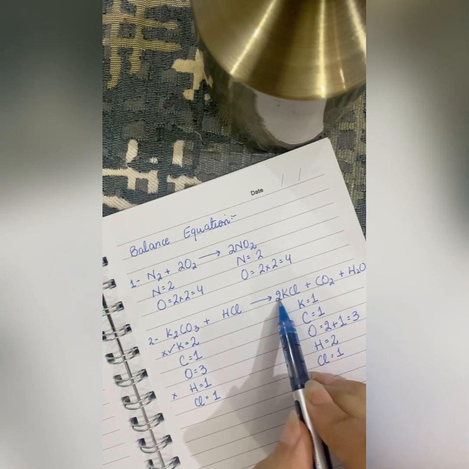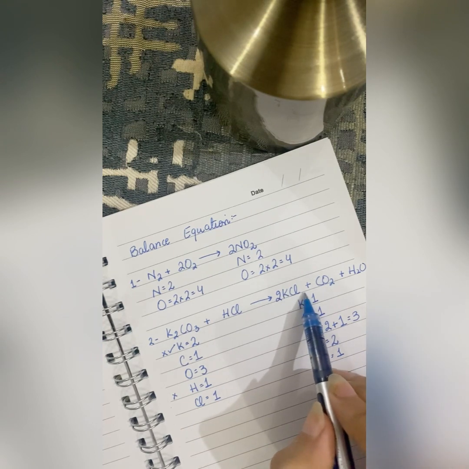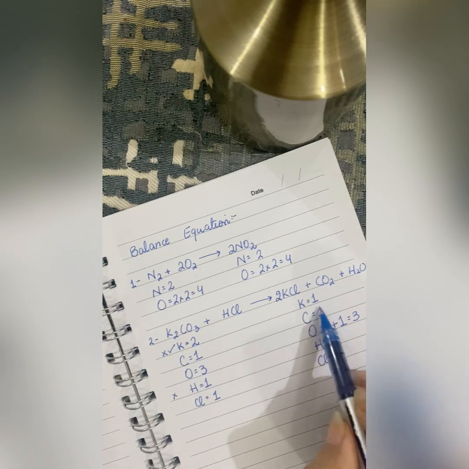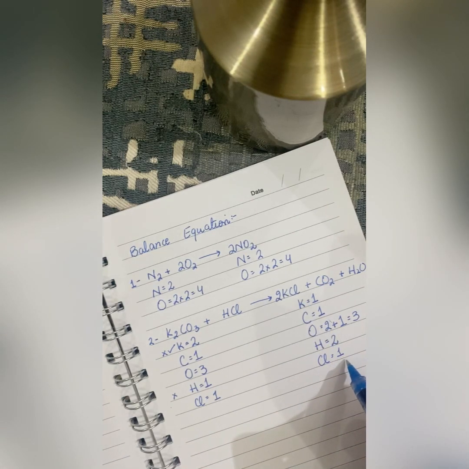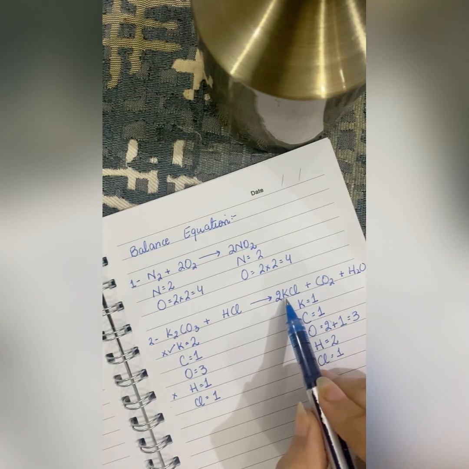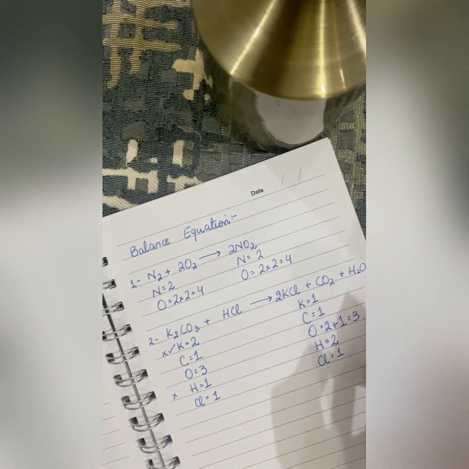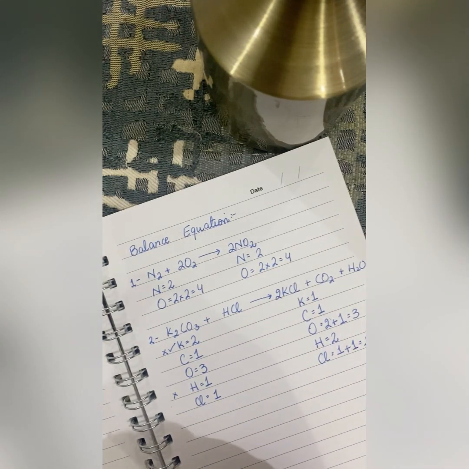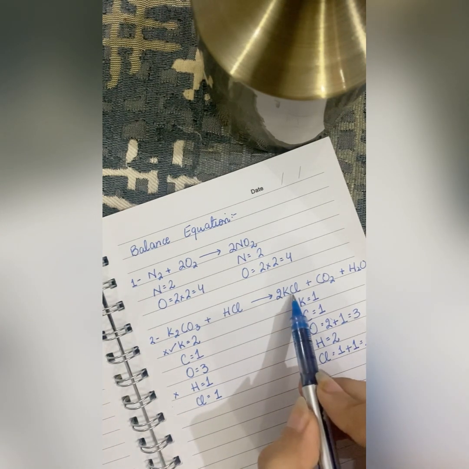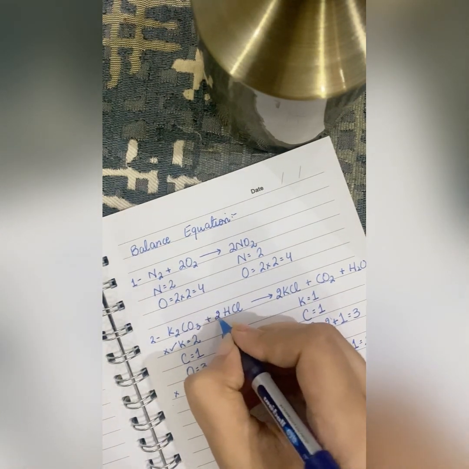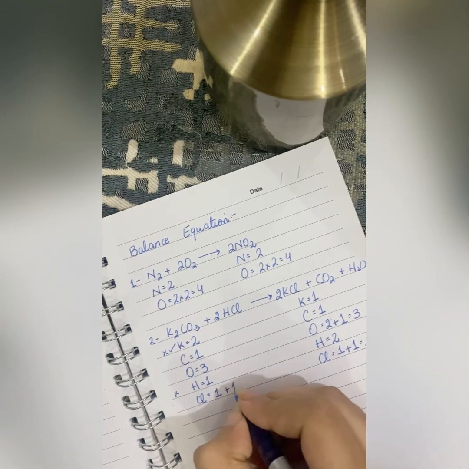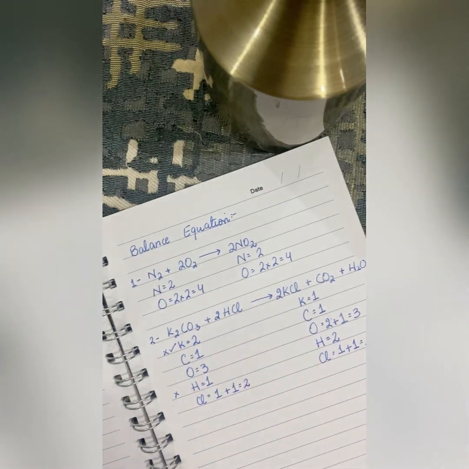When I've added 2 with KCl, the chlorine gets unbalanced. Why? Because in the reactant we had only 1 chlorine, but when we balanced potassium we added a 2, so chlorine became 2. So now in order to balance this chlorine, we are going to add a 2 here. So in the reactants, chlorine also gets balanced, and hydrogen also gets balanced.